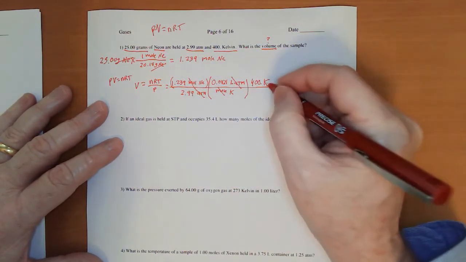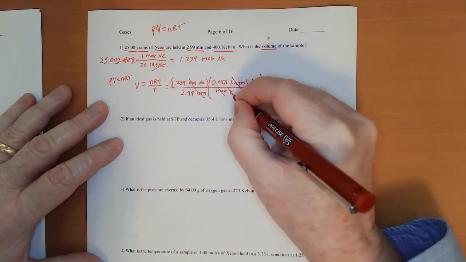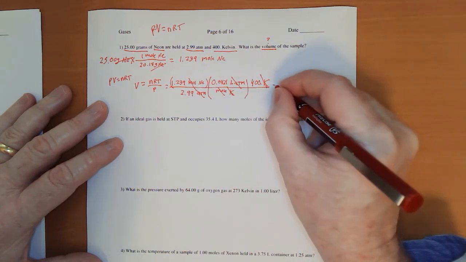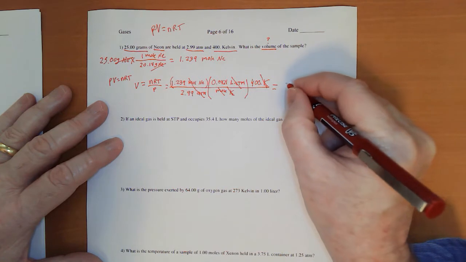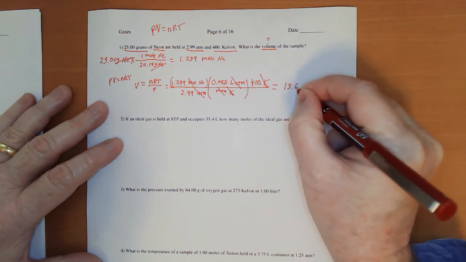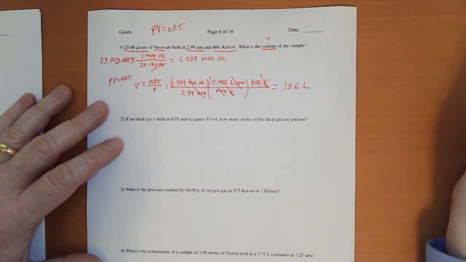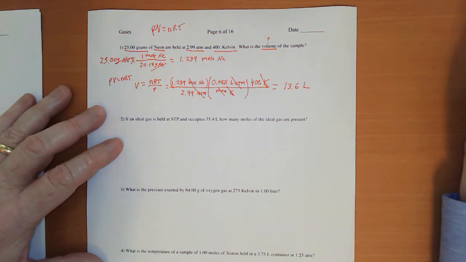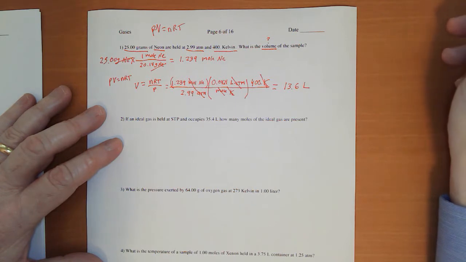Moles is gone. Kelvin's gone. And when rounded off, 13.6 liters. So that's what this would look like. Now, I'm pretty serious here. Pause the video, work all the problems on this page and on the next page, and then come back and check to see how you did.